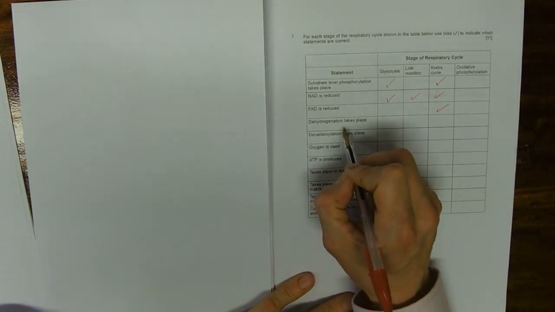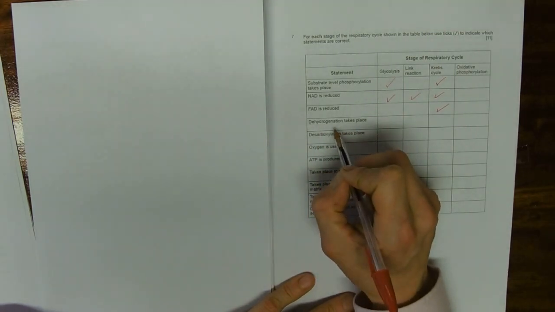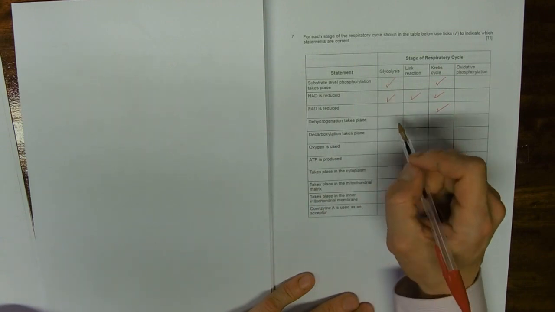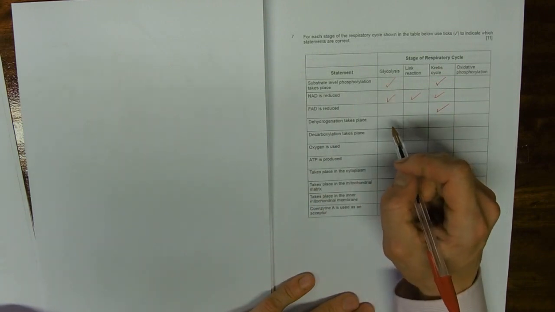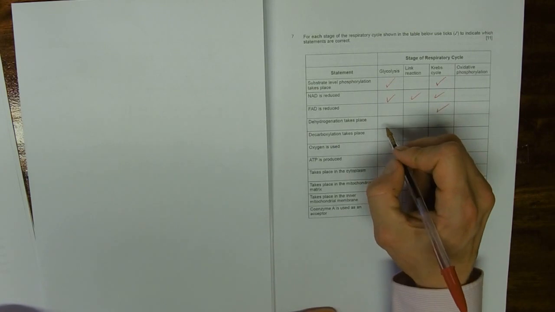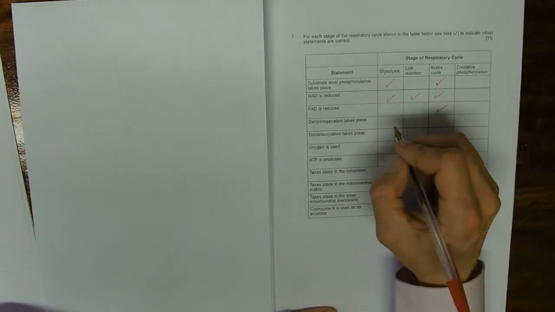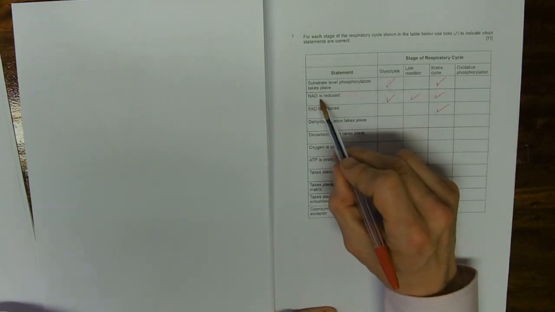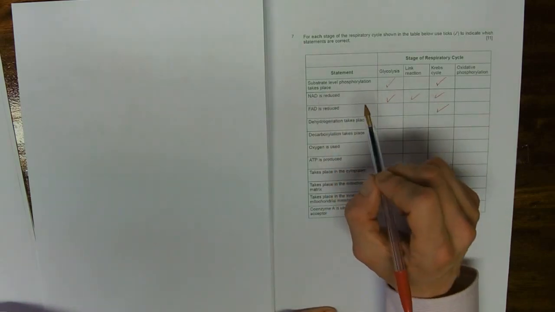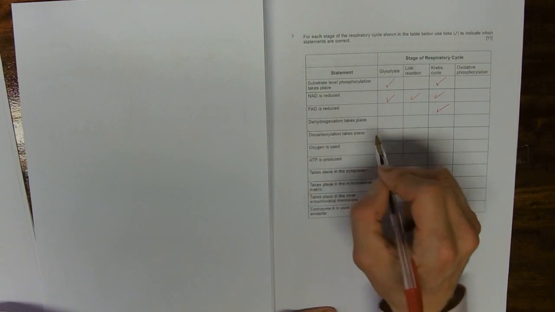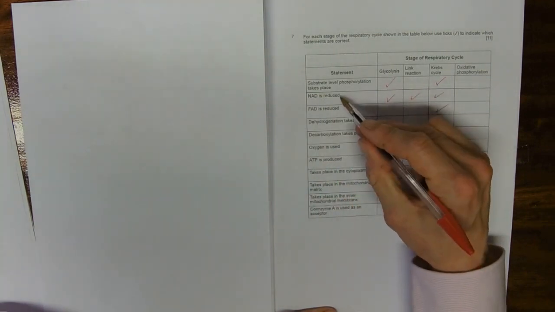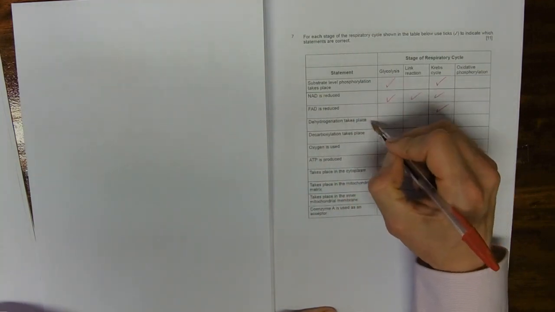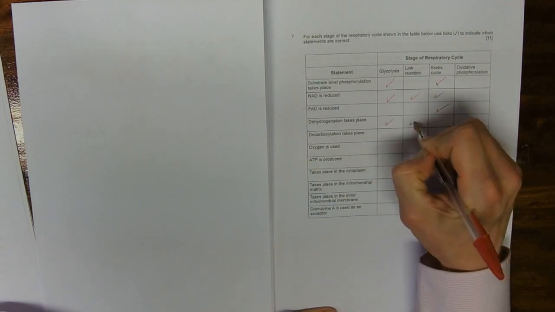Dehydrogenation. So this is taking a hydrogen from our glucose. So taking our hydrogen from that carbon chain. So producing NADH, so reducing NAD. So these two will be the same. So if we're reducing NAD, that's by dehydrogenation.